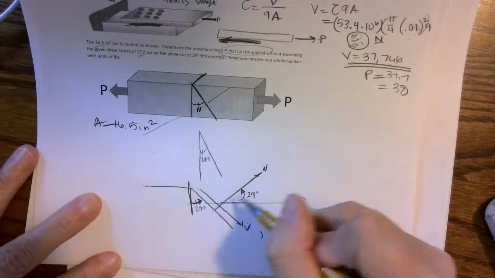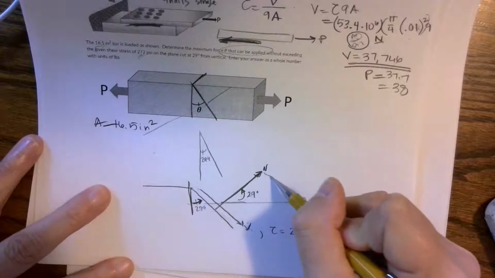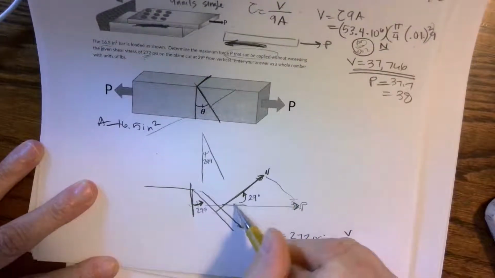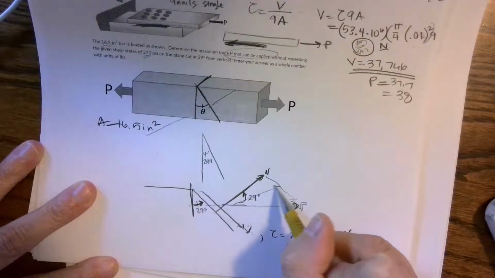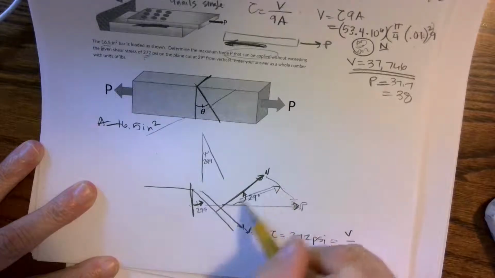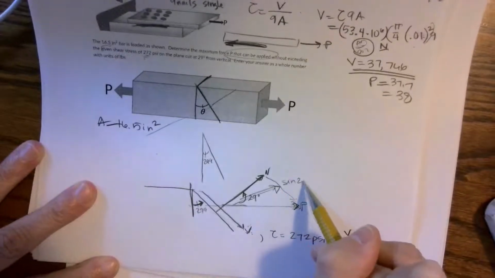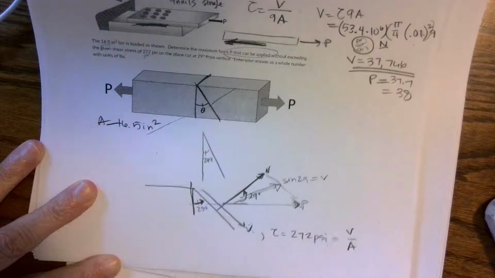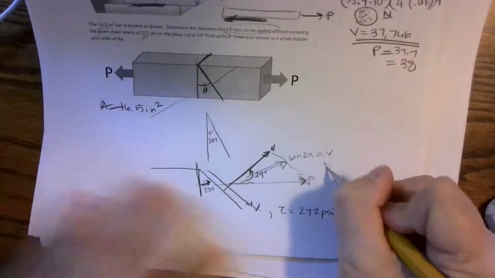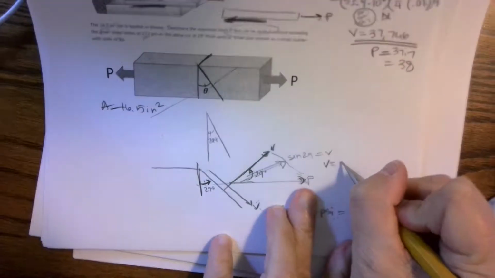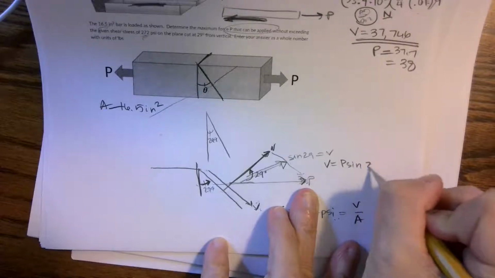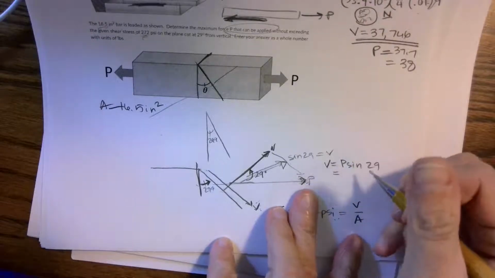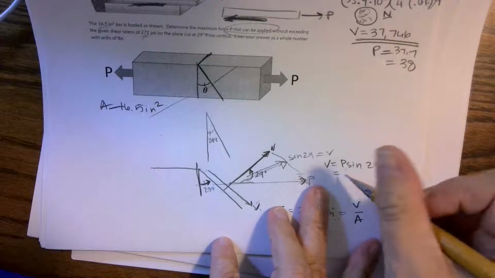Well, we can think of statics. We have vectors, tip to tail, so V is sine. So sine 29 equals my shear. So my shear force is P sine 29, and P is what I'm trying to find.